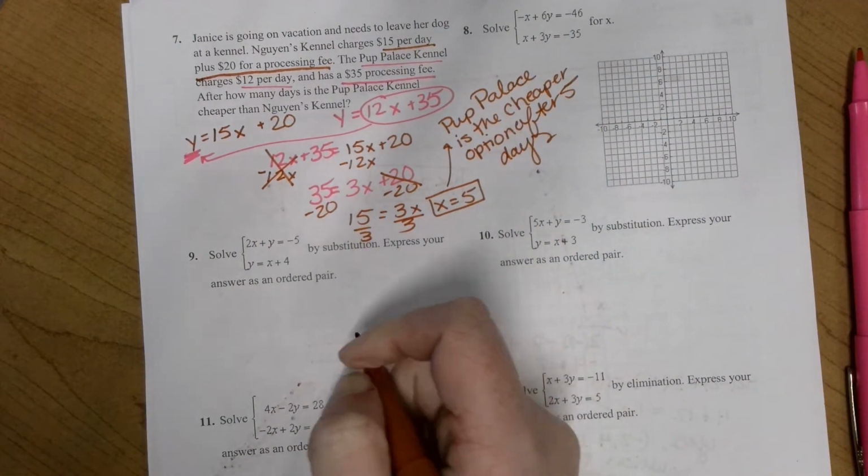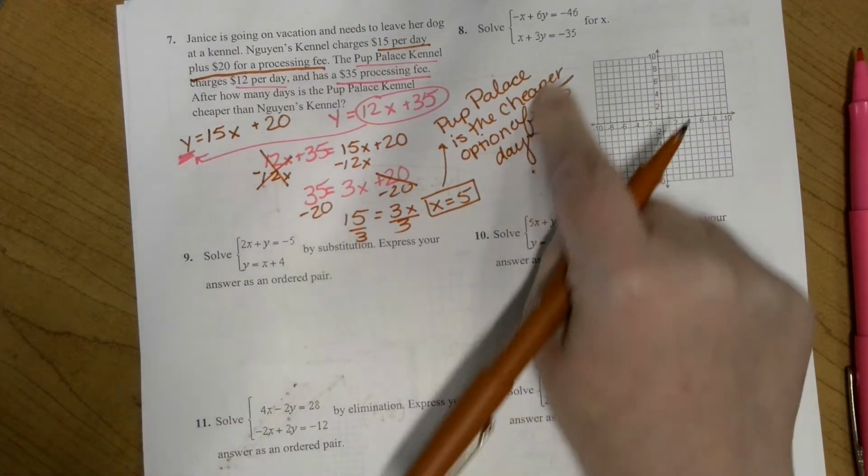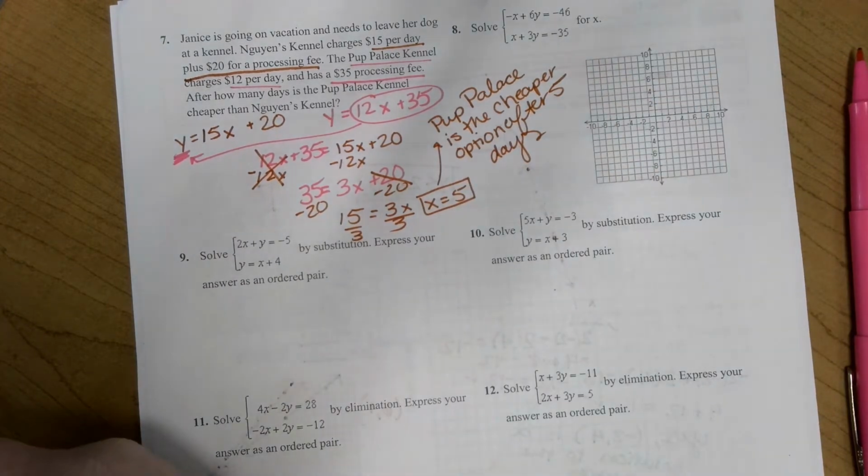All right. Number 8. This says solve for x. So we could do this a few ways. Looking at this, you could graph it. I wouldn't want to graph it.